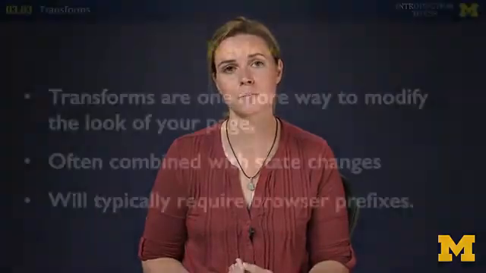I rarely use the 3D dimensions, but we do have the options. We have the rotate, we have the scale, and we have the translate. And they can really do some interesting things with how you want your elements to look. When it comes time to use transforms, there are a few things to think about.